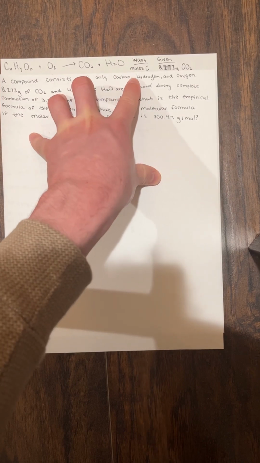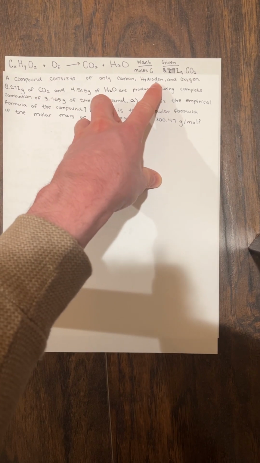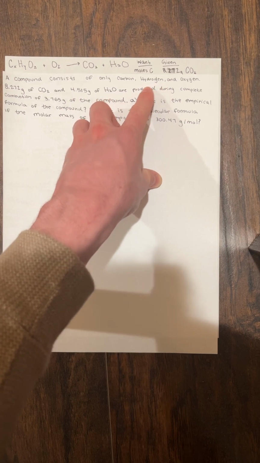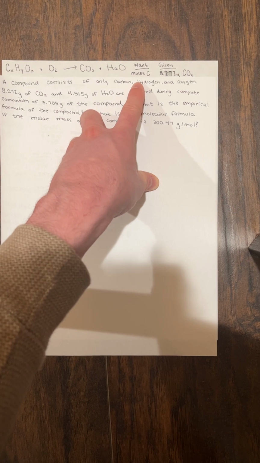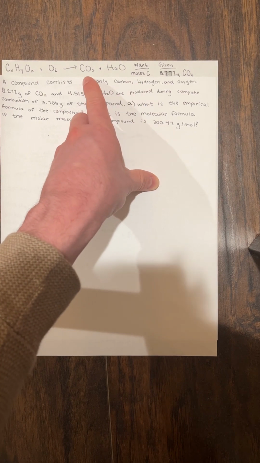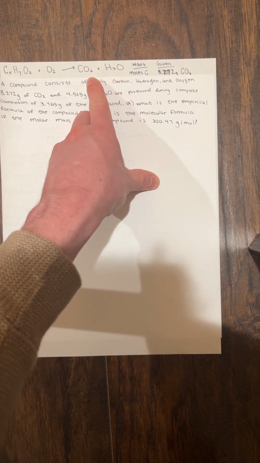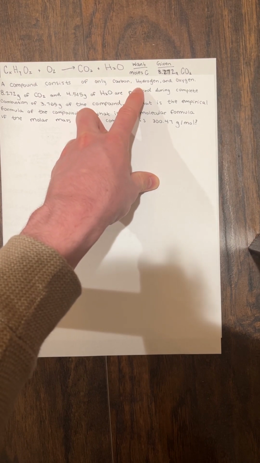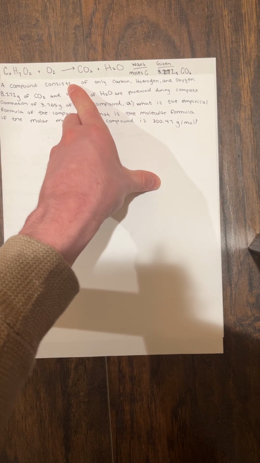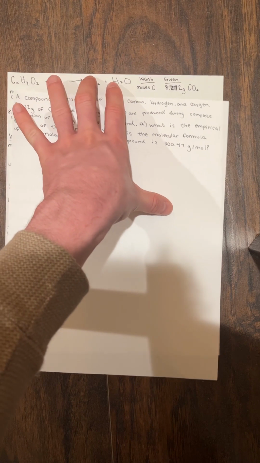And I want moles of carbon, and I'm given 8.272 grams of carbon dioxide. And I am going to use carbon dioxide to find my moles of carbon due to the fact that there is only carbon in carbon dioxide on my product side. Therefore, I will only be using carbon dioxide to find the mass or moles of carbon.